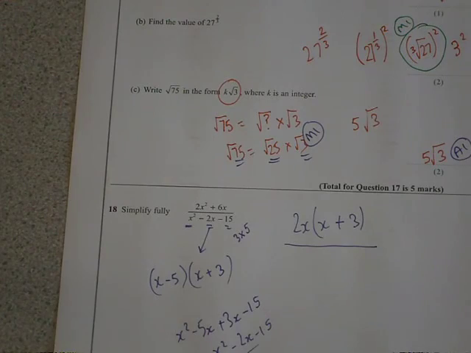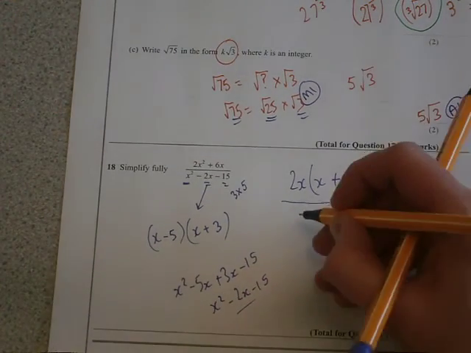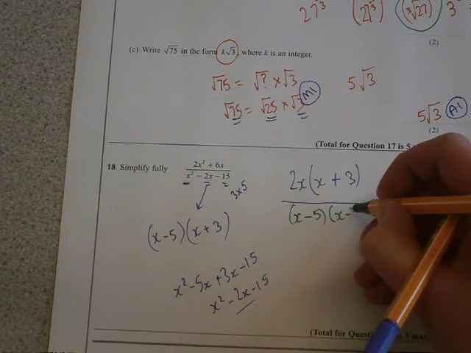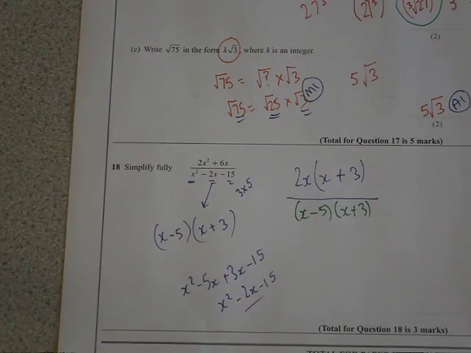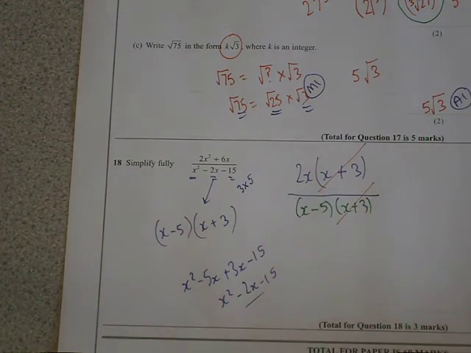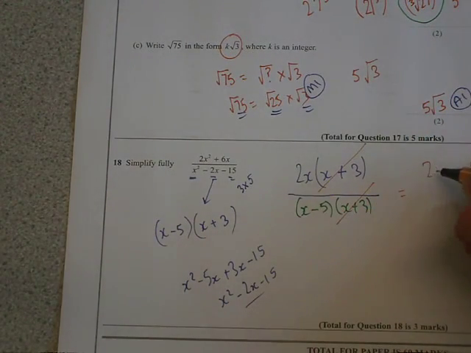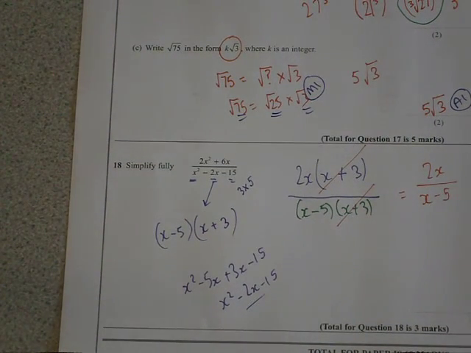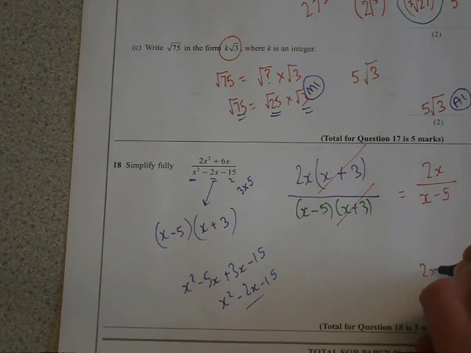So I've factorised the lower part of the fraction to give me x minus 5, x plus 3. Now remember, those can be written either way round. And here I've got a common factor, so if I cancel these, I'm left with just 2x over x minus 5. And that's going to be my final answer that I put into here.